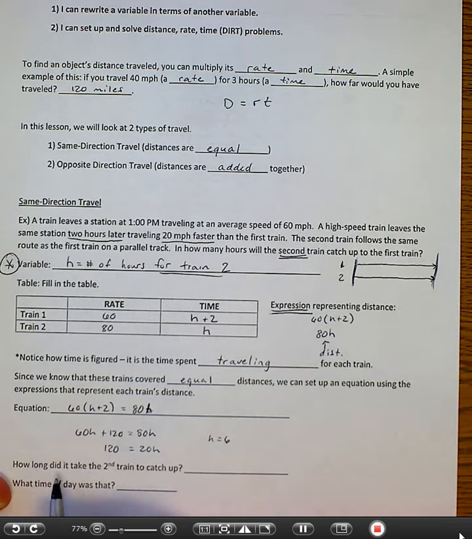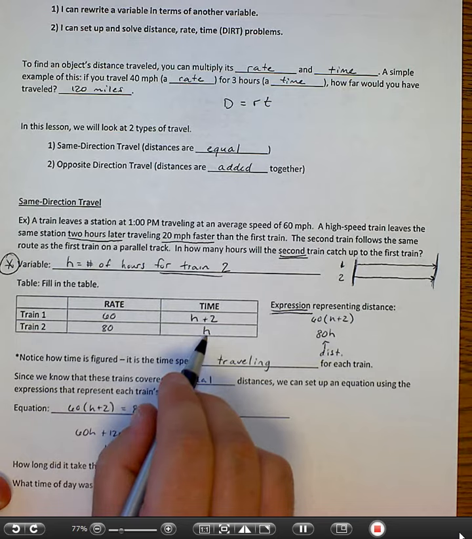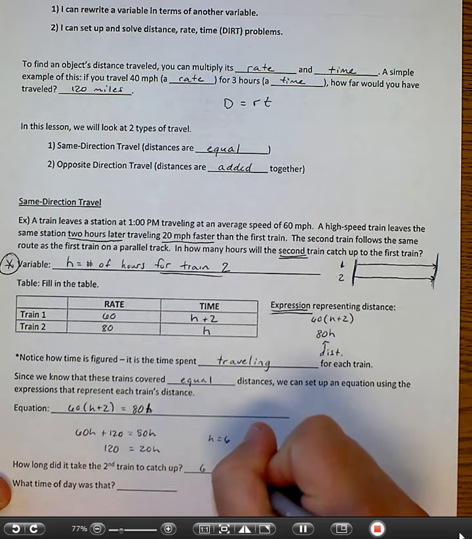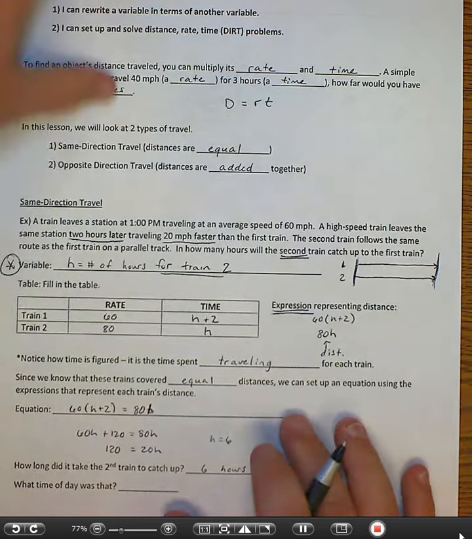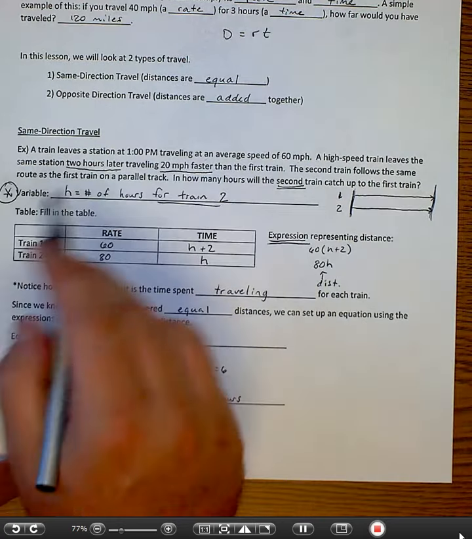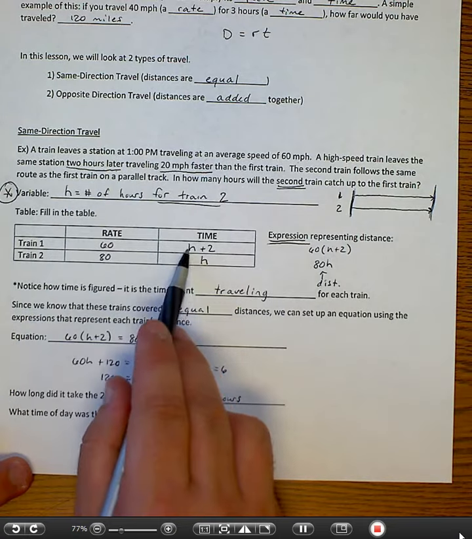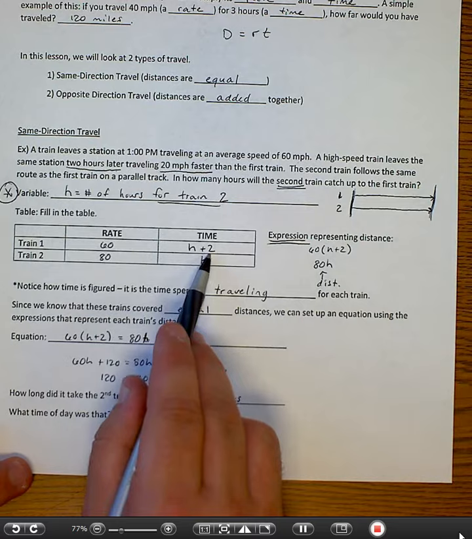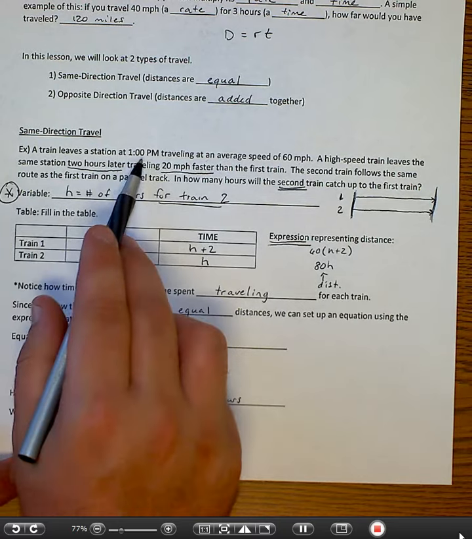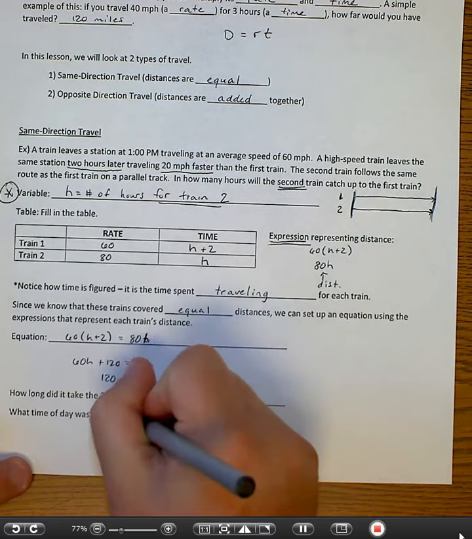So how long did it take the second train to catch up? Well, if we define our variable that way, it took the second train 6 hours. What time of day was that? So you have to think about time. If the first train left at 1, it traveled for 6 plus 2. It had been traveling for 8 hours. What's 8 hours later than 1 p.m.? It would be 9 p.m.